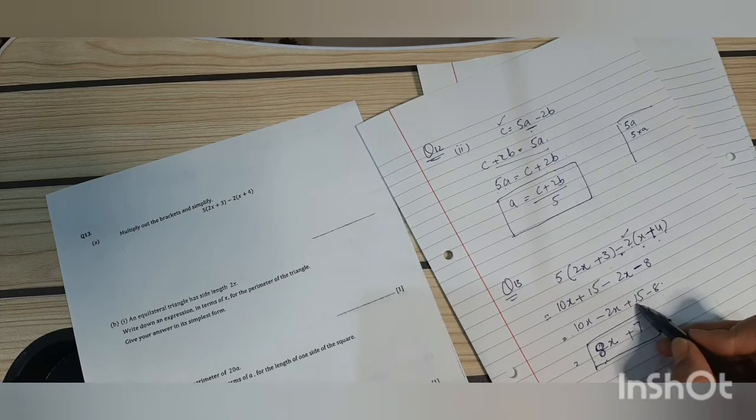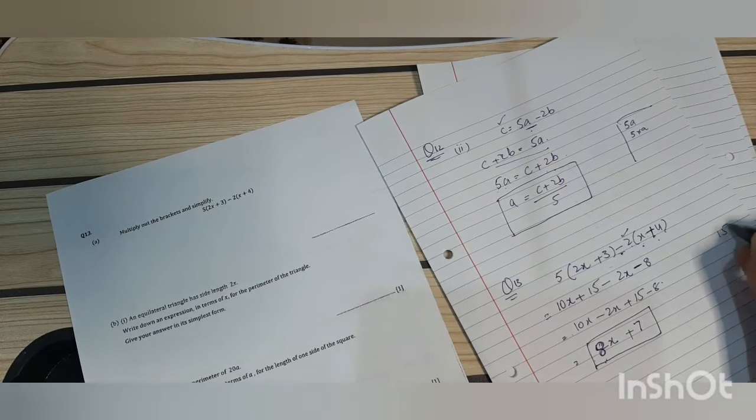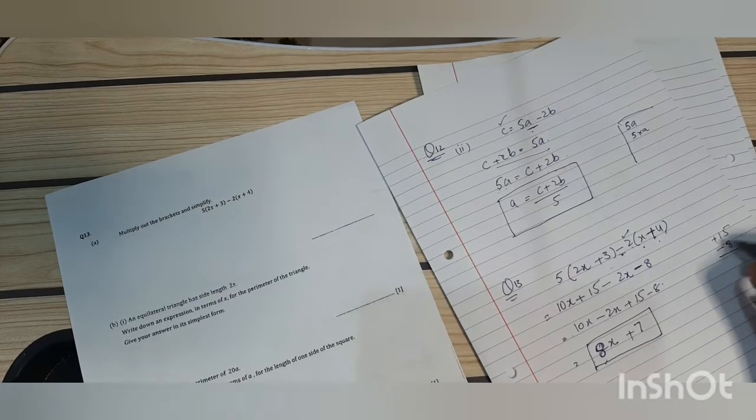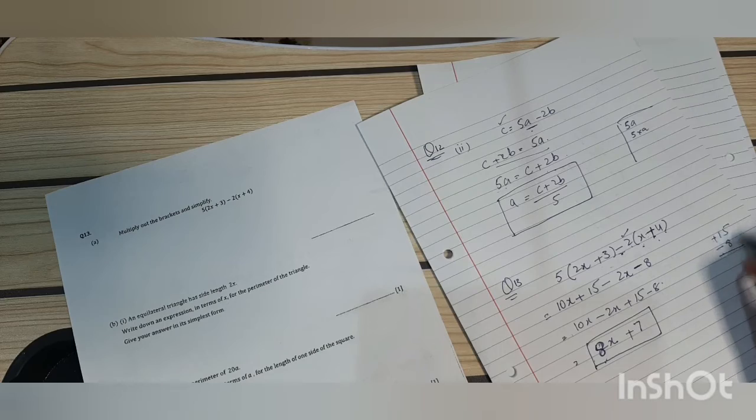In the case of 15 minus 8, 15 has a positive sign, 8 has a negative sign, plus minus minus, we will do the subtraction. The operation will be subtraction, but the sign with the bigger value will be applied.